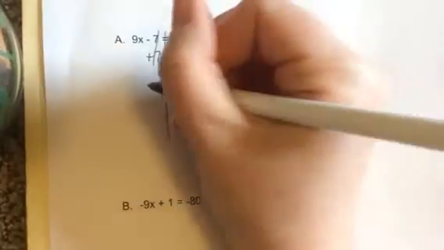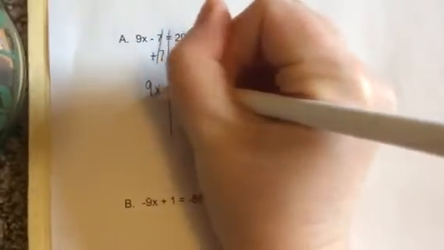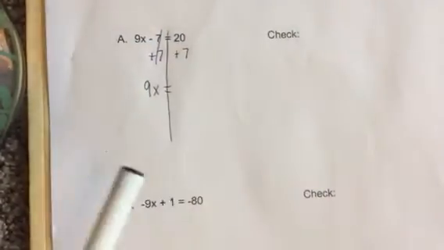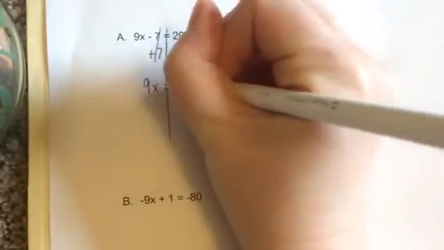So I'm going to cross those out. All I have left is 9x, and it's isolated like we want. And then over on the right side, 20 plus 7 is 27.